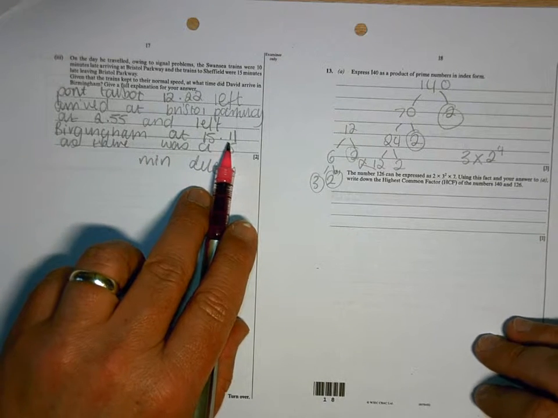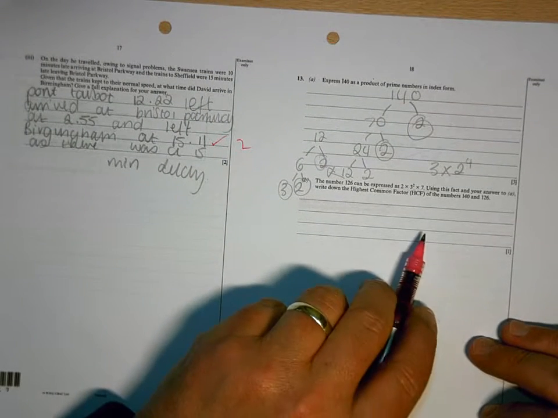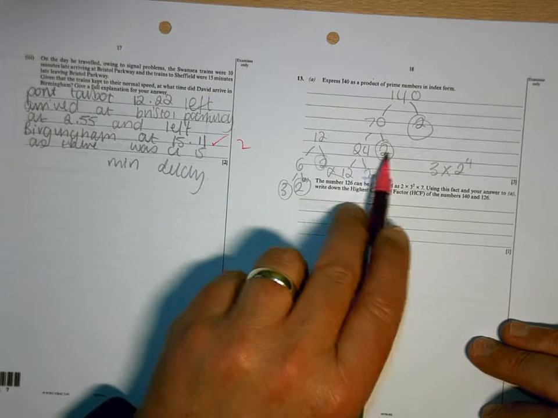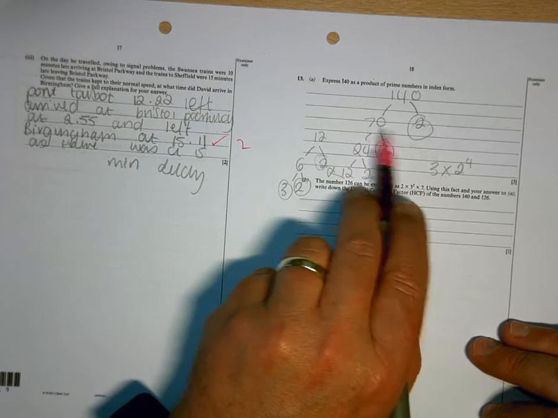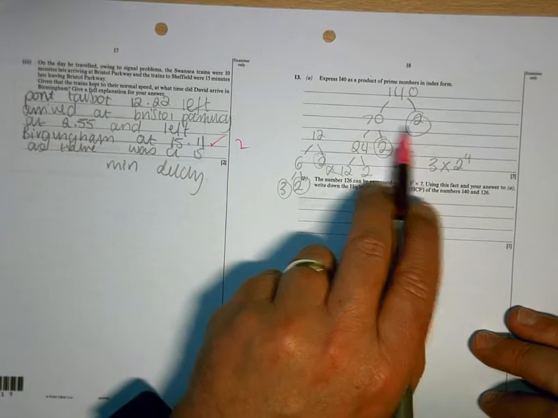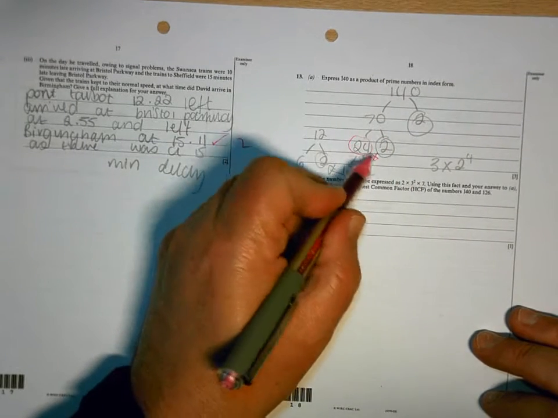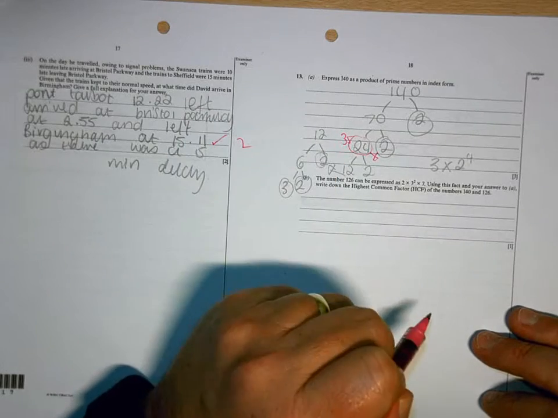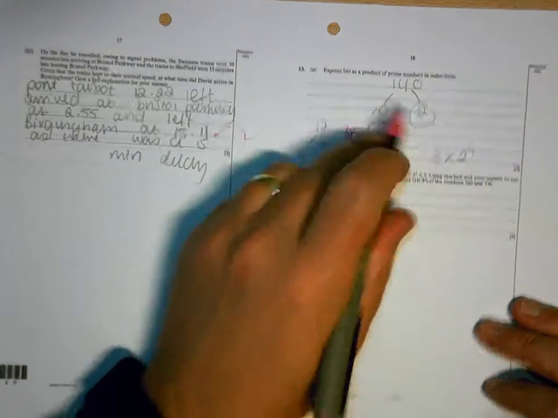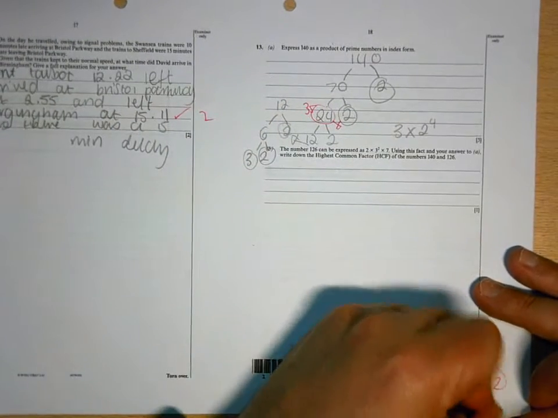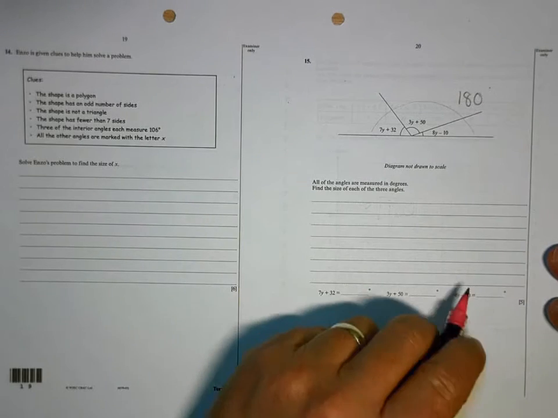So 15:11 is correct. Now I'm not sure what you've done here. You started off correctly, that bit is right, but when you divide 70 by 2, you don't get 24, you get 35. So you're getting in a bit of a state there. So again, that's another one to watch me work through on the video, as are these.